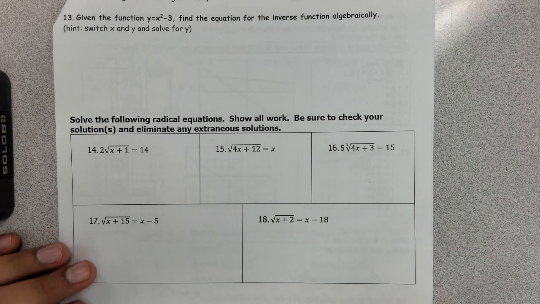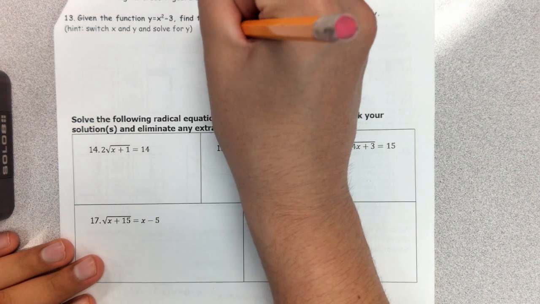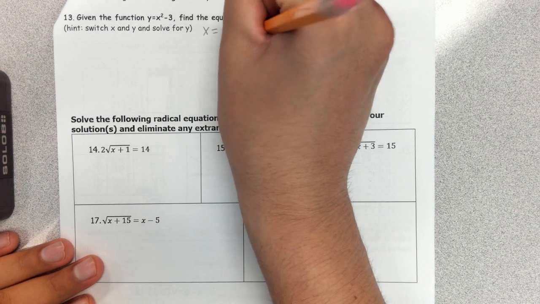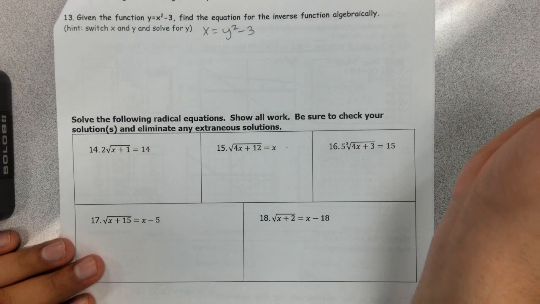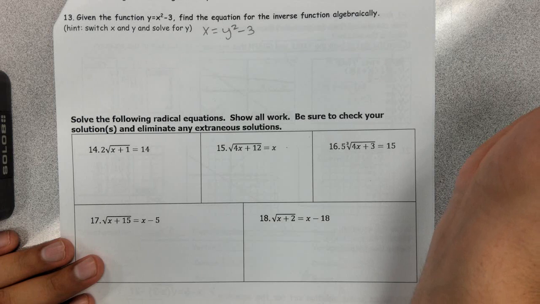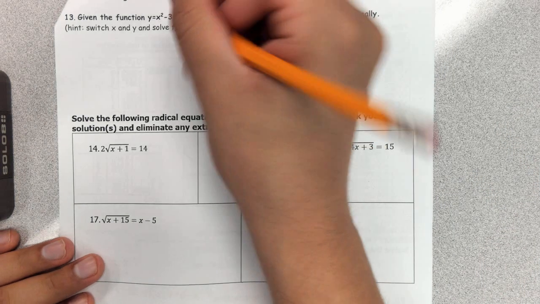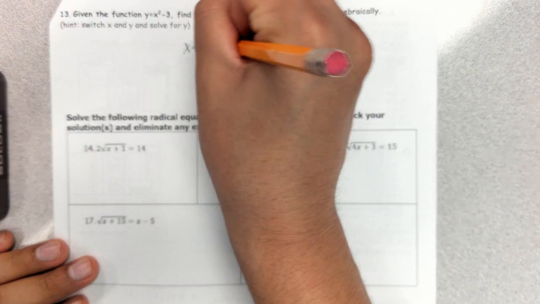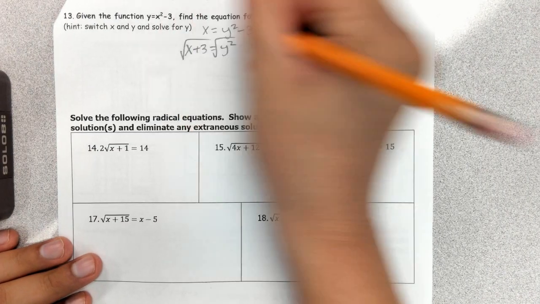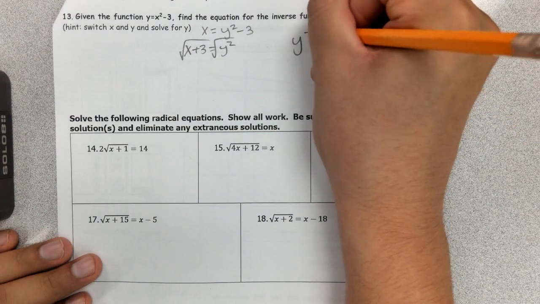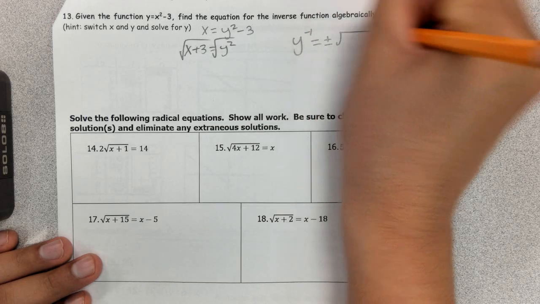Alright, so then number 13, same thing. Go ahead, switch the x and y. This one says, given the function y equals x squared minus 3, find the equation for the inverse function algebraically. So switch the x and y, add 3 to both sides, square root. We get plus or minus the square root of x plus 3.